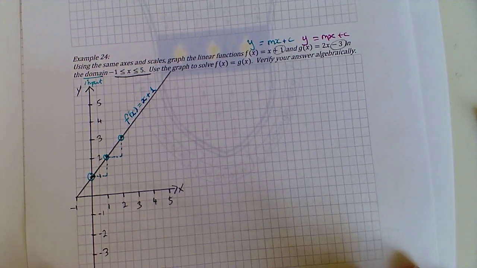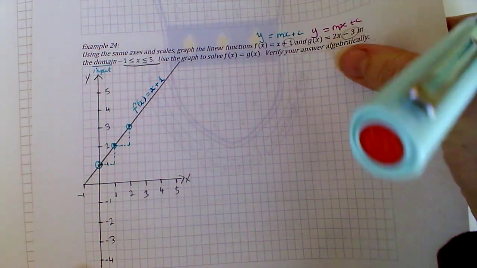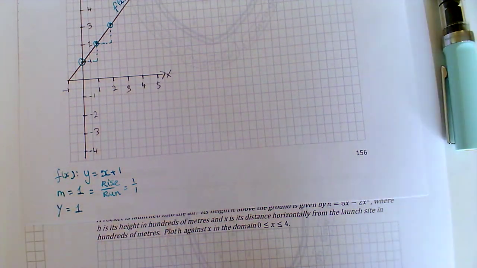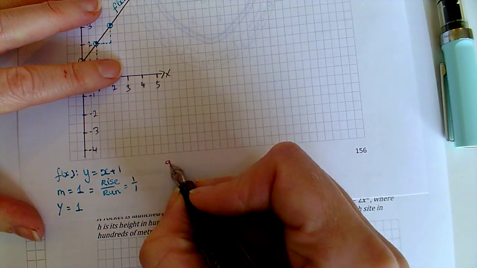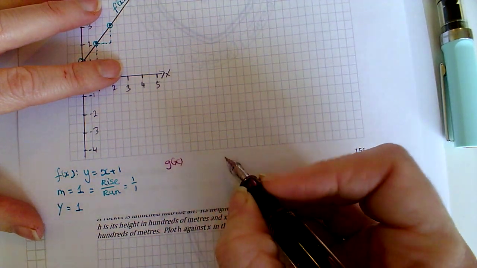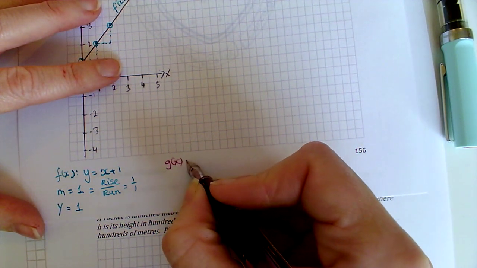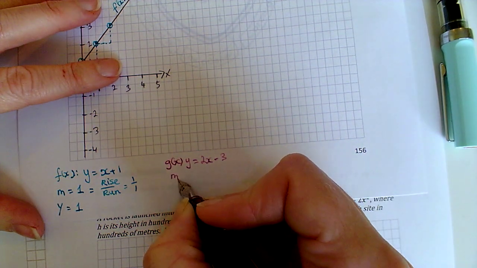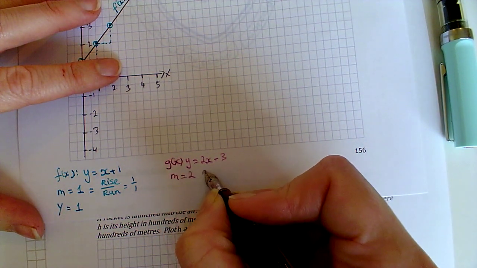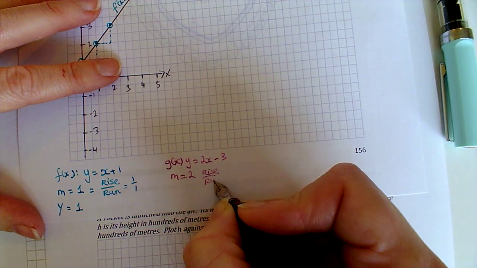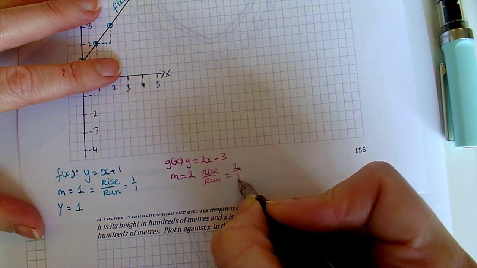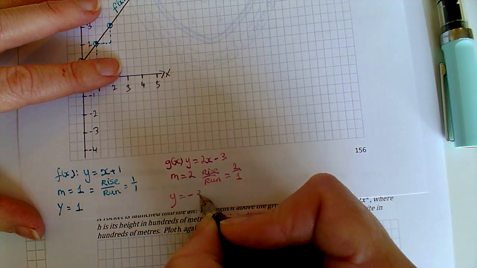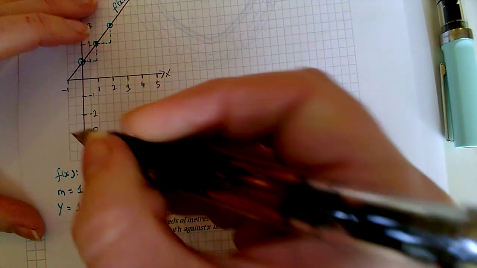There's my first line. My second line then, I'm going to do it also using the fact that y is equal to mx plus c. So g of x, they gave me y equals 2x minus 3. So my slope is 2, which means my rise over run is 2 over 1. And both of the slopes are positive, and my y-intercept is at y equals -3.